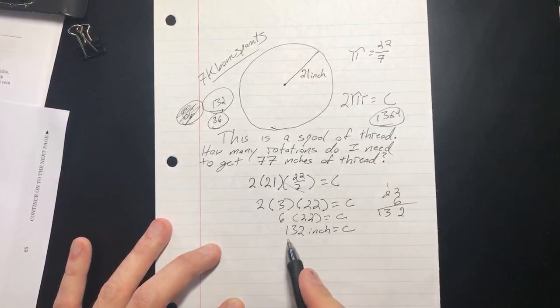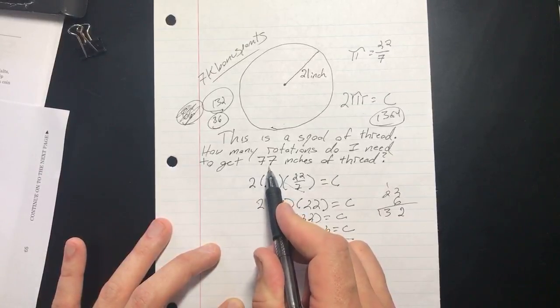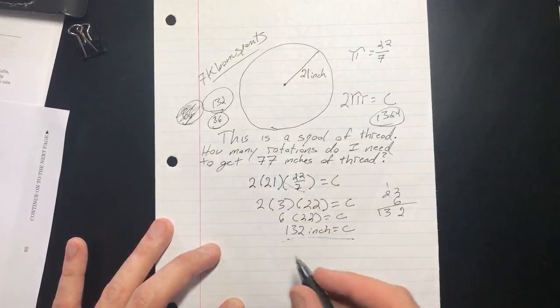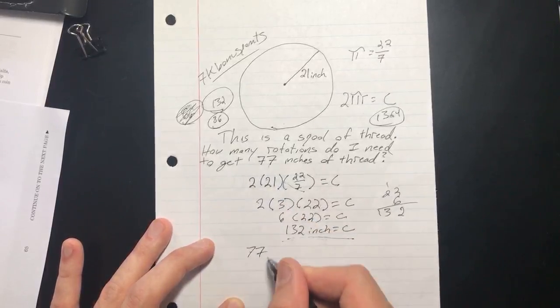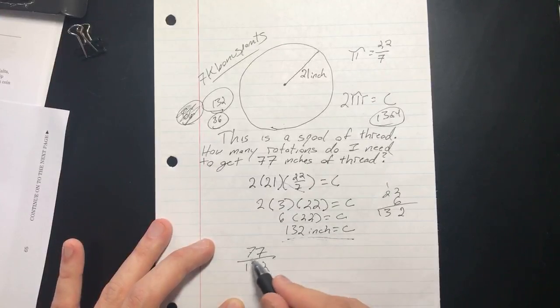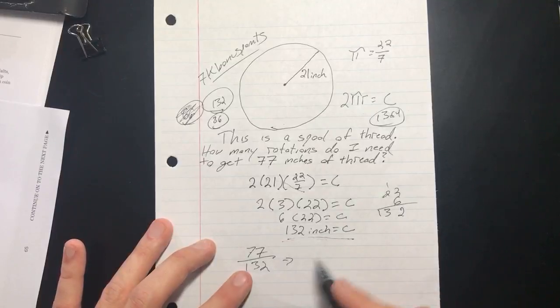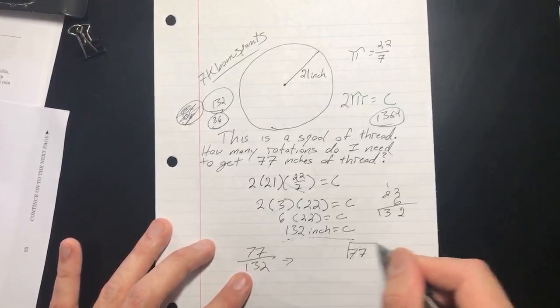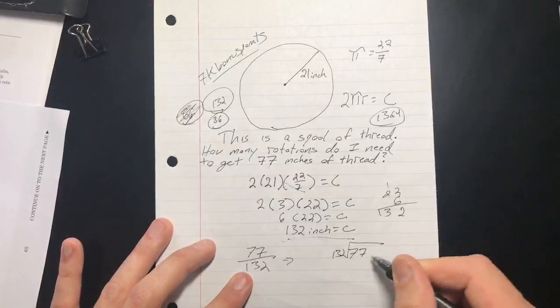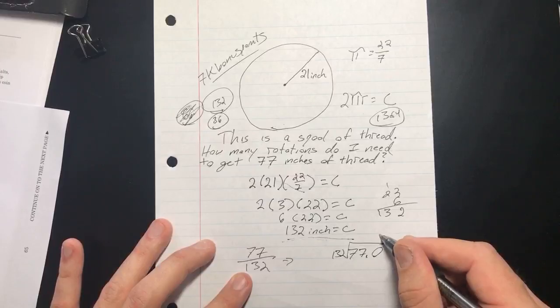Okay, so that's how much one revolution is, right? So we only need 77 inches, right? So what percentage is that? That's 77 over 132. And that's the amount of revolution we need. So doing that math, this goes in, oh man, I don't know, 6 times?